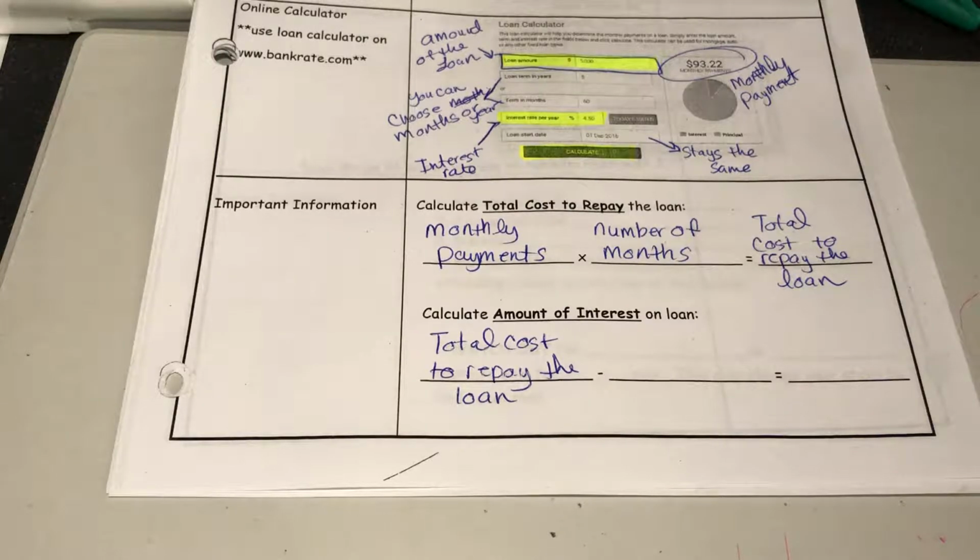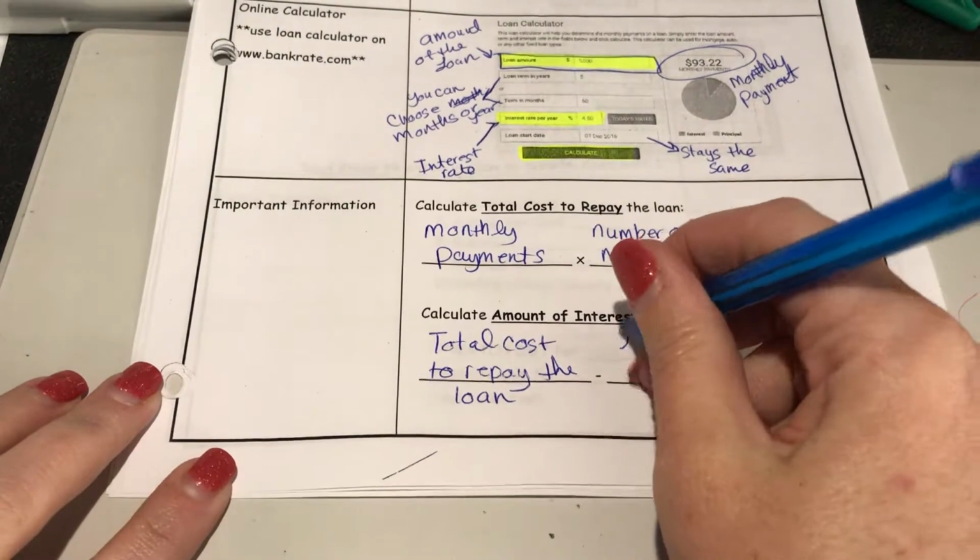We talked about it with simple interest and compound interest. If I just want to figure out interest, I'm going to take the total cost to repay the loan, and what am I going to subtract out of it to see what's left, just the interest? The total amount of the loan or the principal, right? So loan amount.